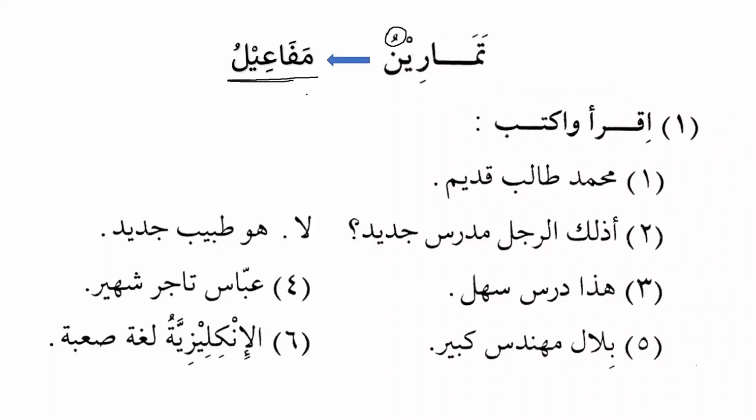And now we need to learn some patterns that if the word comes on that pattern, that will also be diptote, or it will be mamnu min as-sarf without tanween. So tamarinu basically is on the pattern of mafa'ilu. How is it on the pattern of the mafa'ilu? For example, the first letter has fatha and the second letter has fatha, and also mim has fatha.